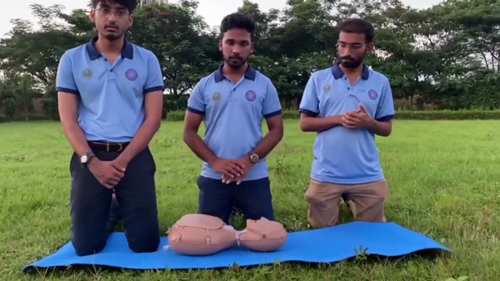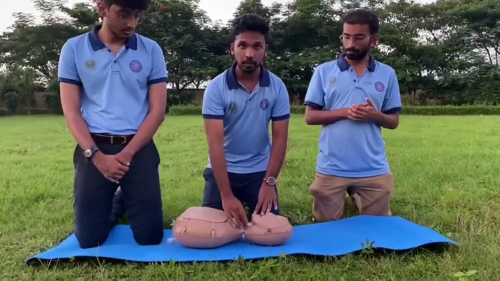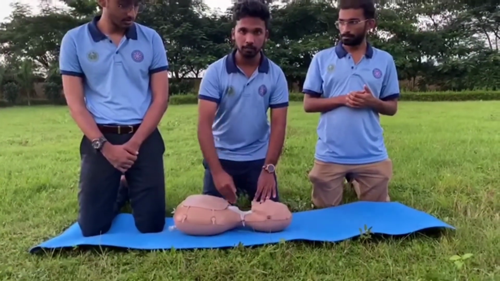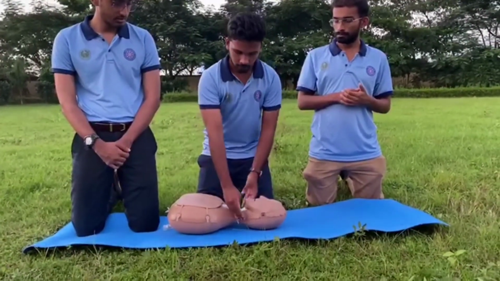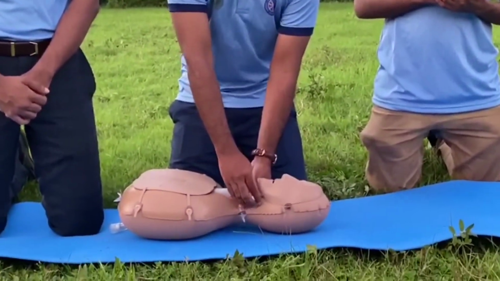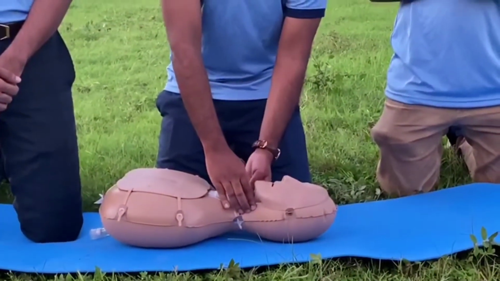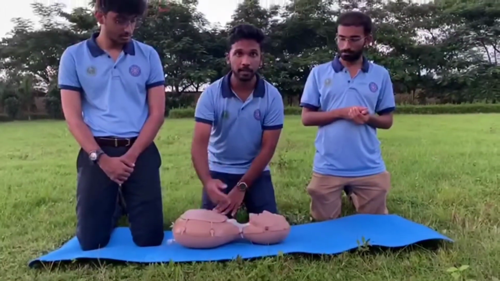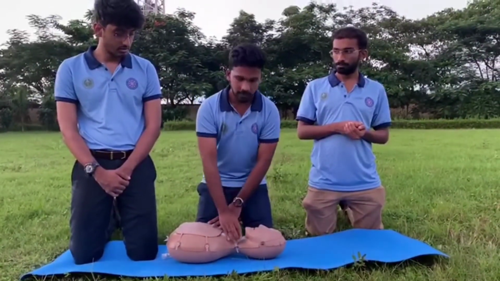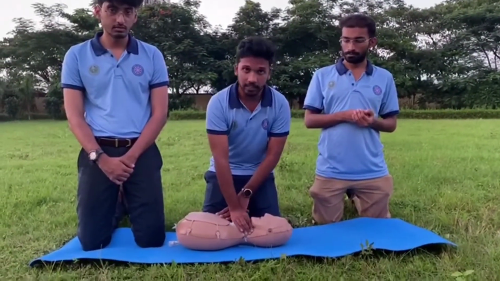So where do you check the pulse? In the neck there is a muscle which is on the side of the midline of the patient. Just next to that there will be an artery which is known as the carotid artery. That's where you check the pulse. Usually people check the radial artery, but this is the most preferred method. So we will check for the pulse.